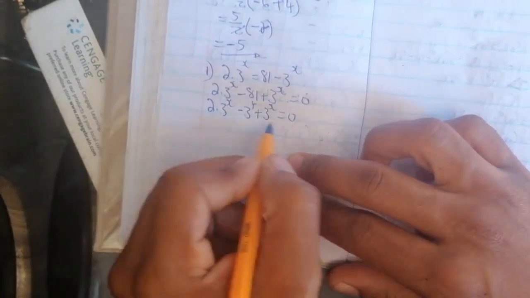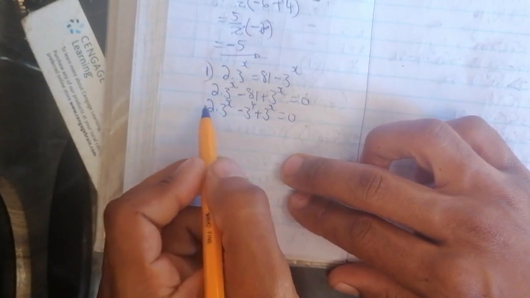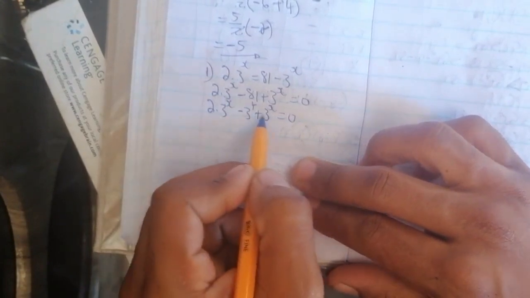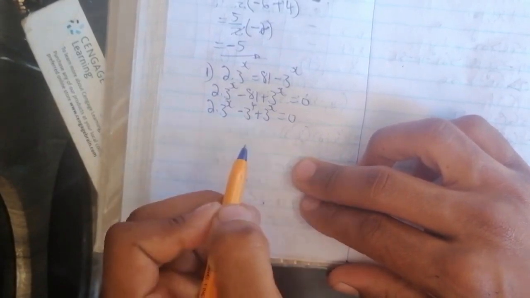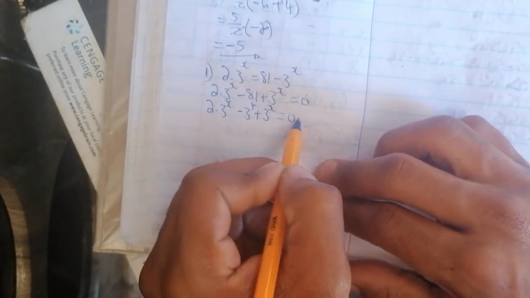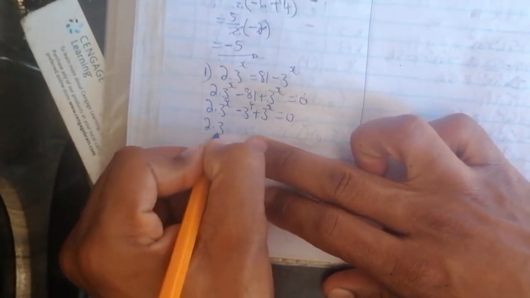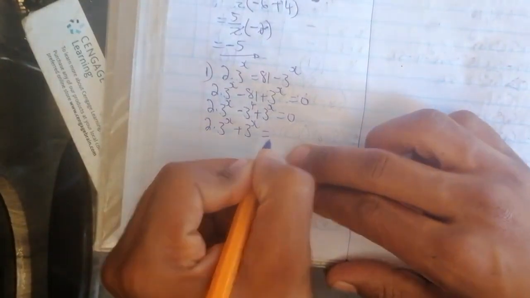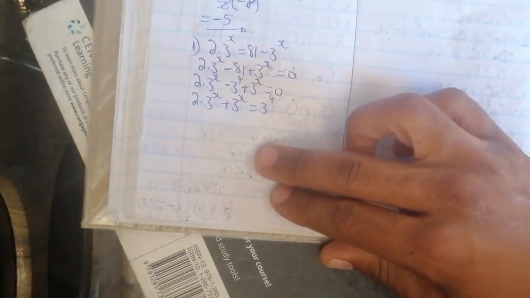I cannot take out a common factor, because there's 3 exponent x and here these ones are separated. So what I can do is take this number to the other side. I think that would be fair. So 2 times 3 exponent x plus 3 exponent x equals 3 exponent 4. I can do this.